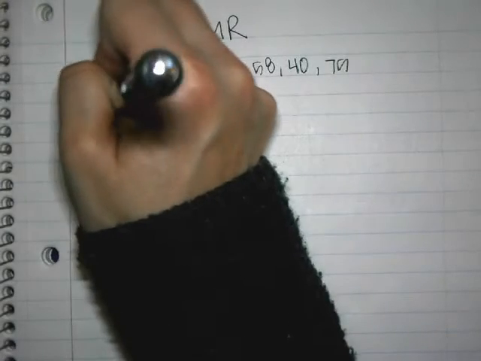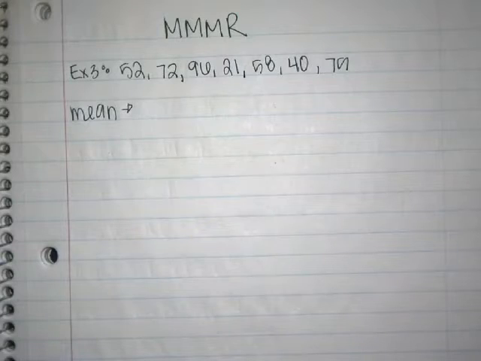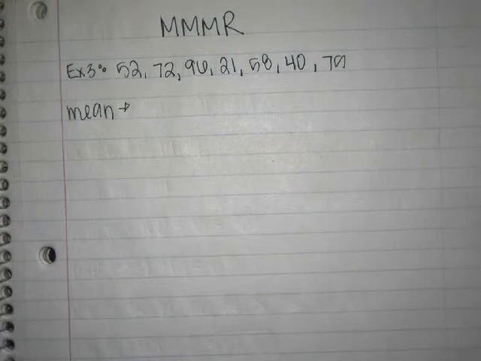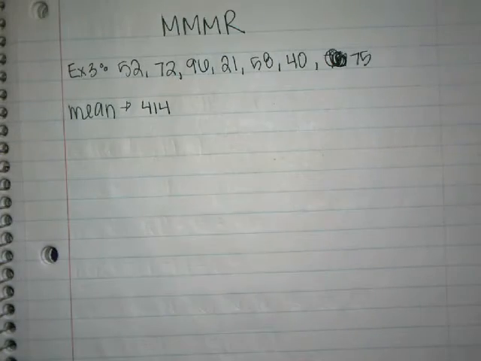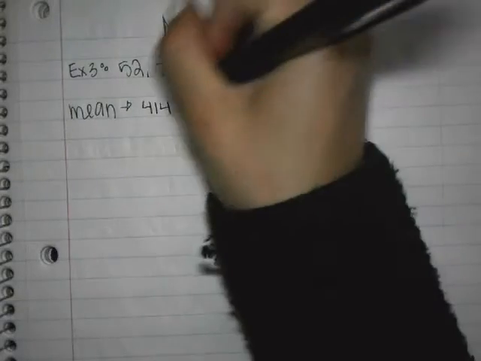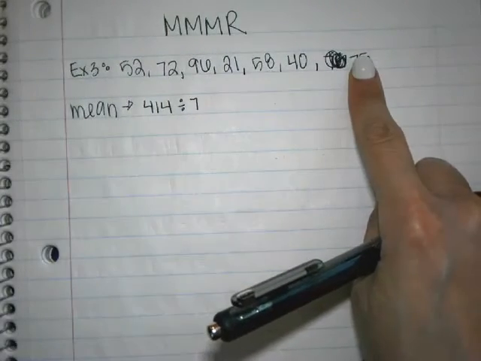Okay, everyone, find the mean. You may do it with the person you are sitting with. Go. All right, guys, help me out. What do I do to find the mean? What's the first step? Add up all the numbers. What do you get when you add up all these numbers, everyone? 414. Yep. And then what do you have to do after you add up all the numbers? Divide by 7, because that's the number of numbers I added together.